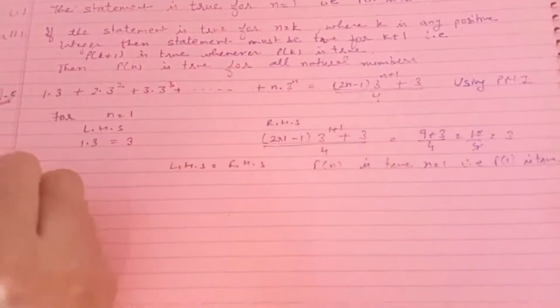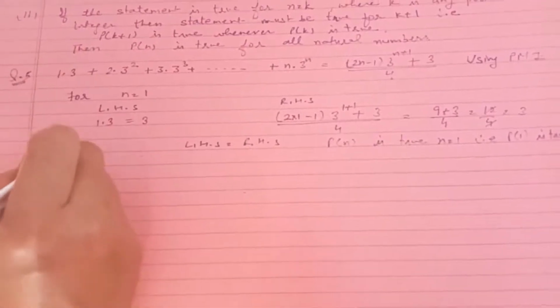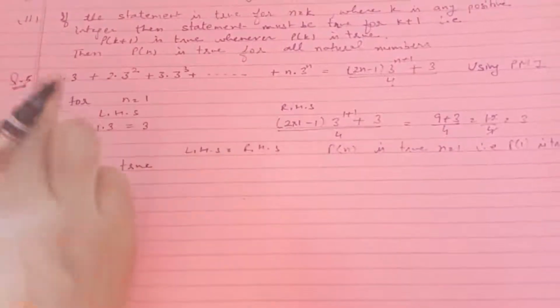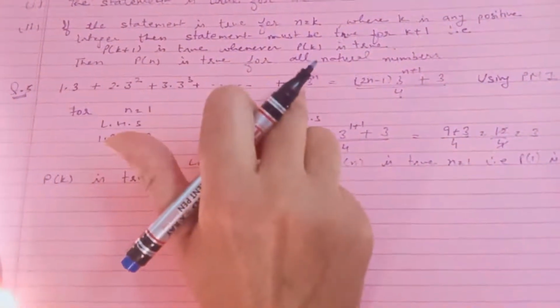Now let us assume that the statement is true for n equal to k. It means P(k) is true. We will assume it. P(k) is true means that instead of n, I will be writing k.